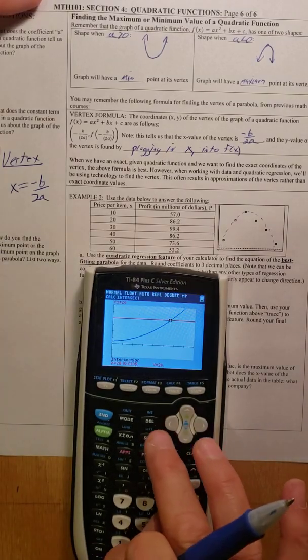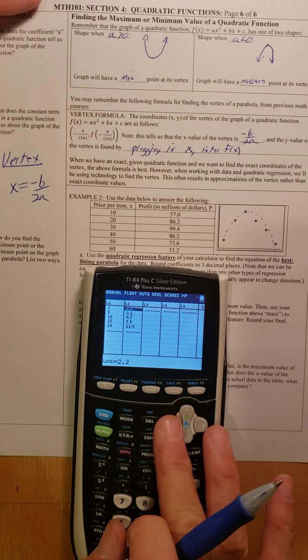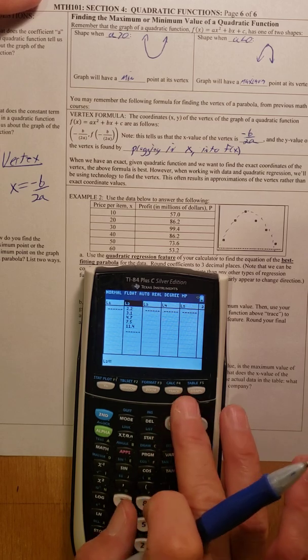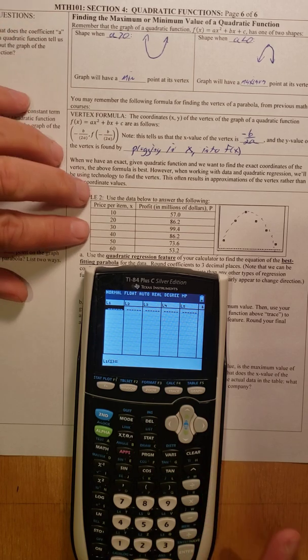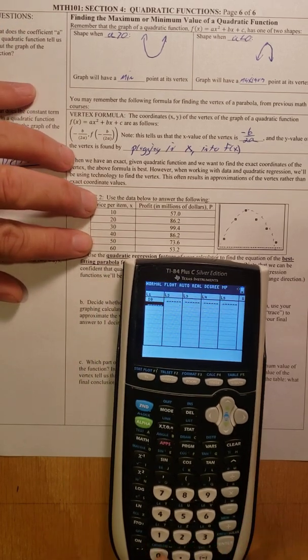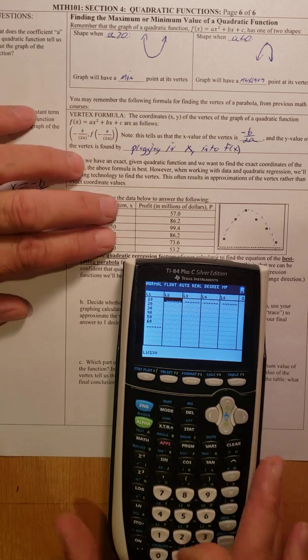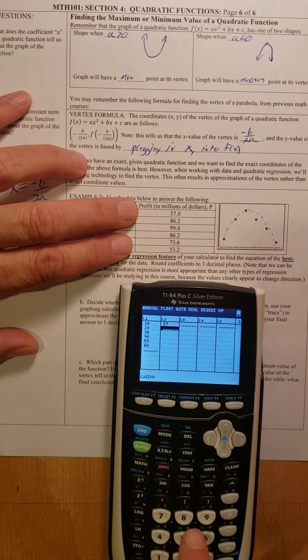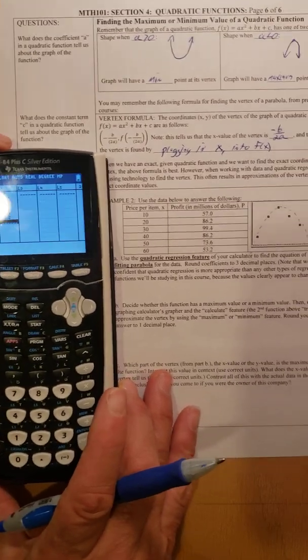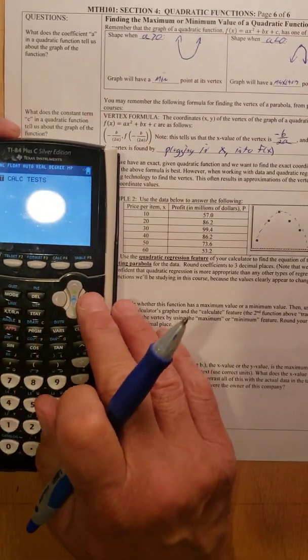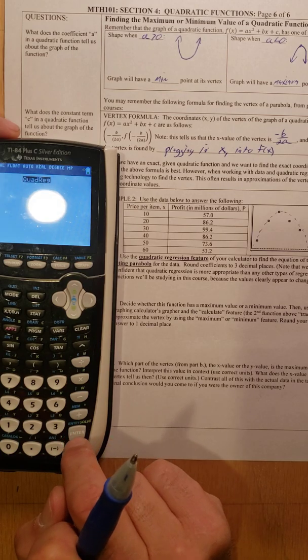So I'm going to go into my calculator, stat, edit. Looks like L1 is going to be 10, 20, 30, 40, 50, and 60. L2 is going to be 57, 86.2, 99.4, 86.2, 73.6, and 53.2. Okay? Then I'm going to go stat, calculate quadratic regression, because this is not linear.